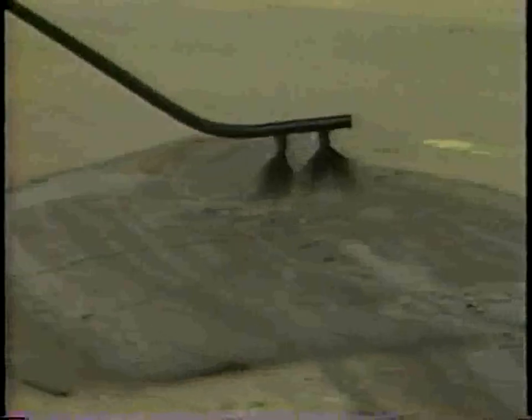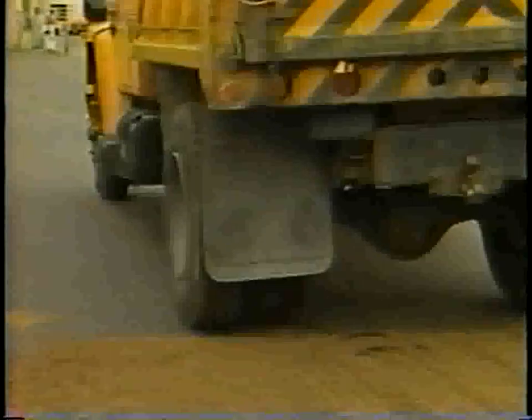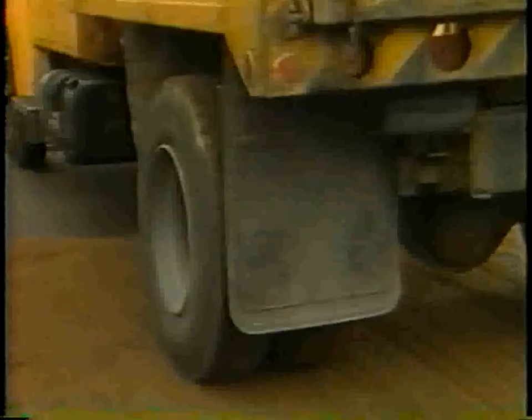Step 4. Apply the liquid asphalt over the cracked area. The asphalt should cover the repair surface in a light coat. Step 5. Spread the cover aggregate. Cast it evenly over the entire repair surface in a single layer. Step 6.